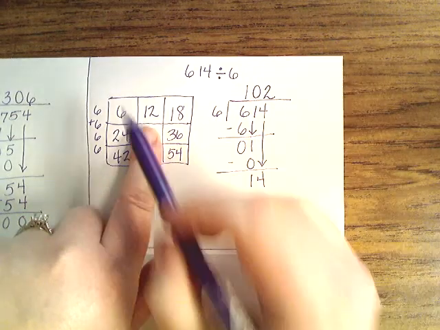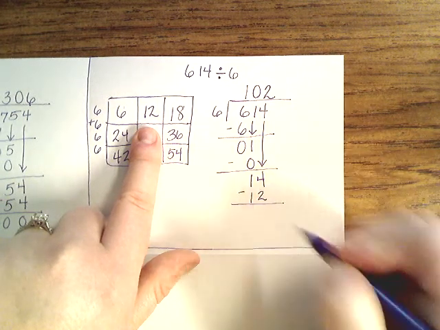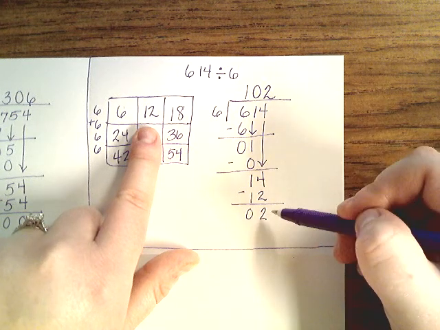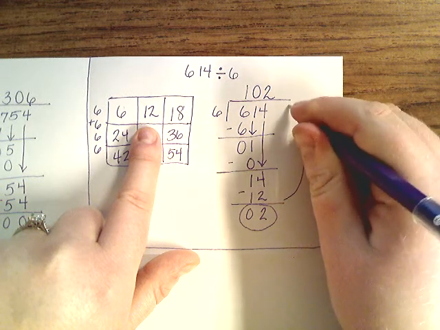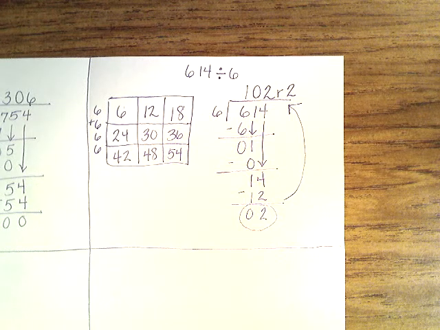2 times 6 is 12, and we subtract. 4 take away 2 is just 2. 1 take away 1 is 0. We have no more numbers to bring down, so this number becomes our remainder. 102, remainder 2. Okay?